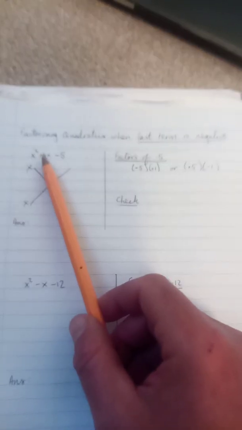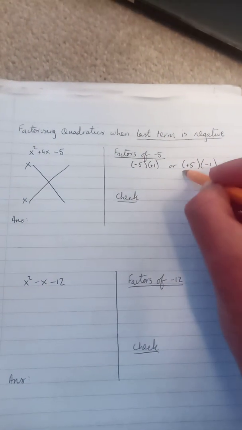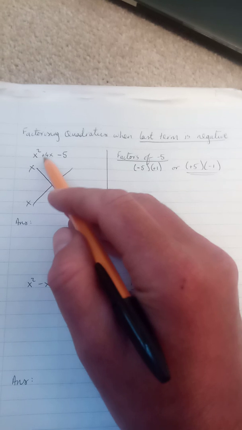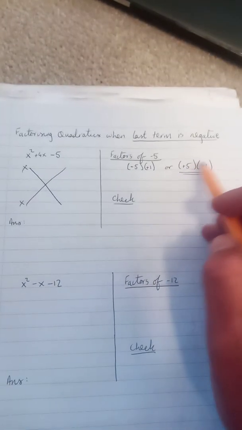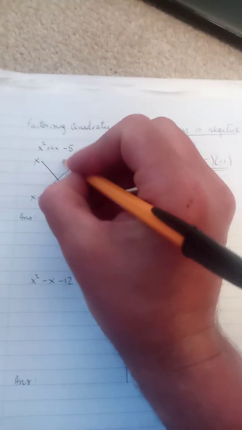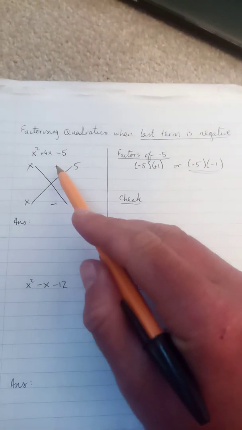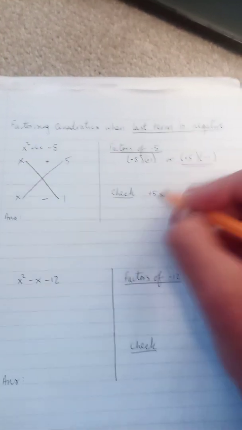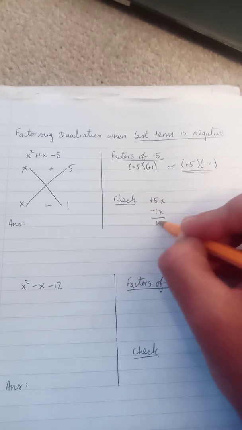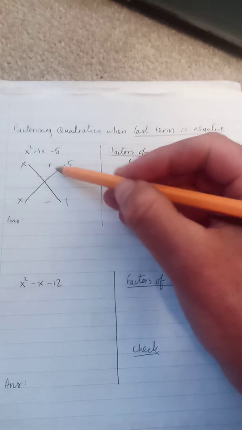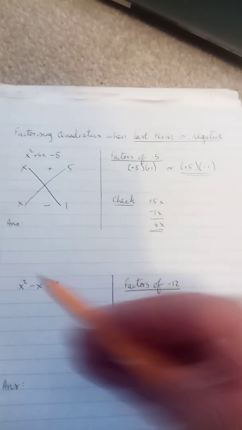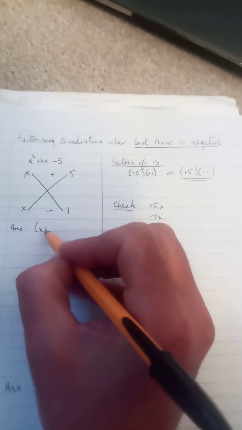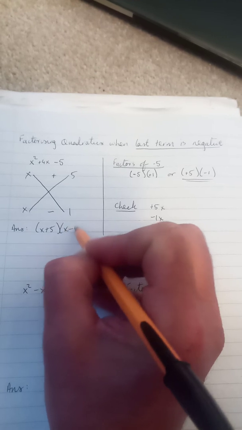So minus 5 plus 1 is minus 4, plus 5 minus 1 is plus 4. And we can see there's a plus 4 there. So a bit of common sense here: if the number is positive there, the bigger of these two is going to be the positive one. So plus 5 minus 1, and we check it as usual. Check along the diagonal, plus 5x minus 1x leaves me with 4x. Is that the thing in the middle? It is. So my arrangement is correct, and my factors will be x plus 5 by x minus 1.